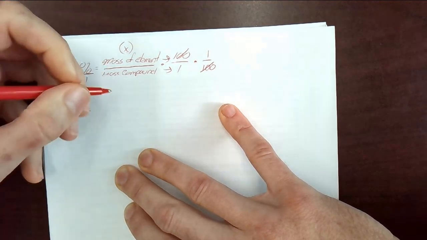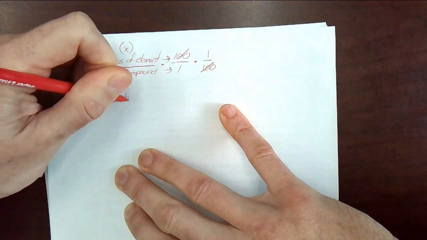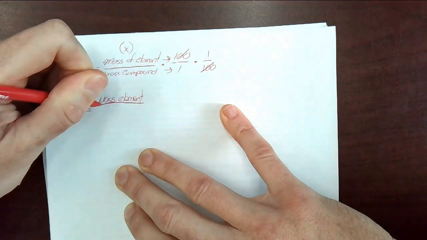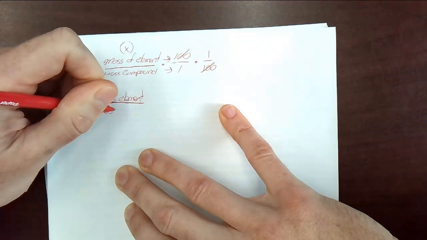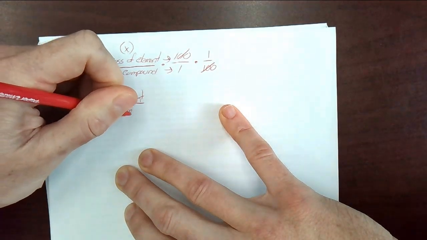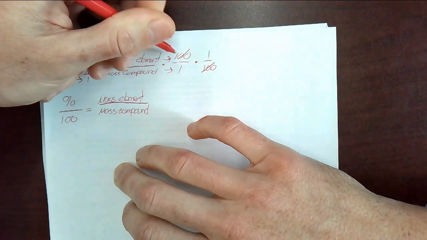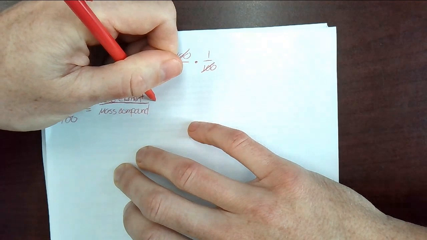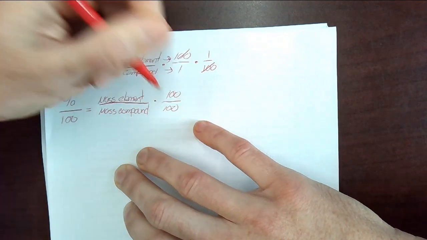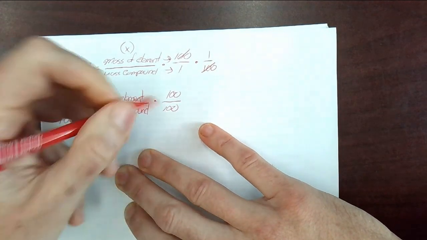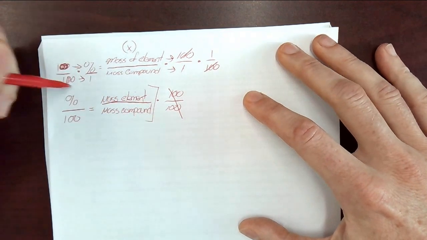And then over here I have the mass of the element, and on the bottom I have mass of compound. And over here I have 100 times 1 is 100, and 1 times 100 is 100. So 100 divided by 100 is 1. So this is my equation that I have left now.